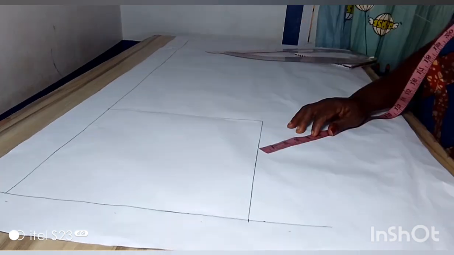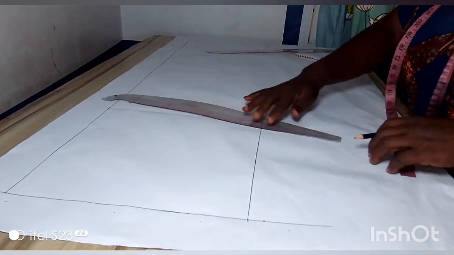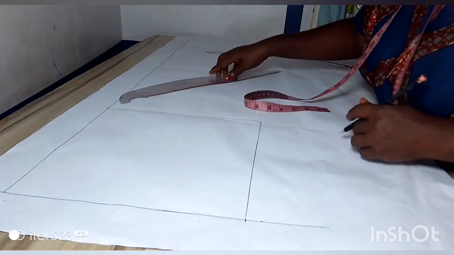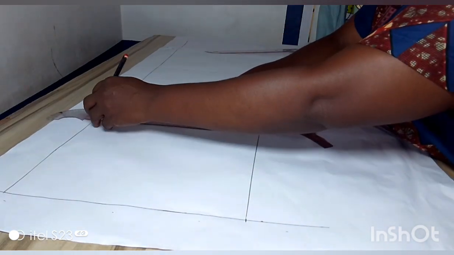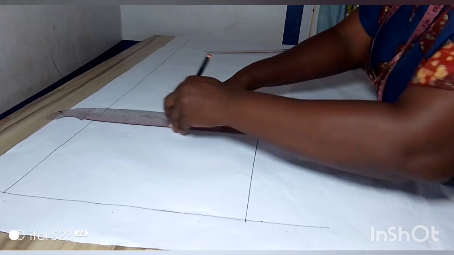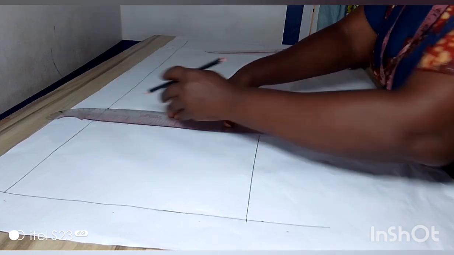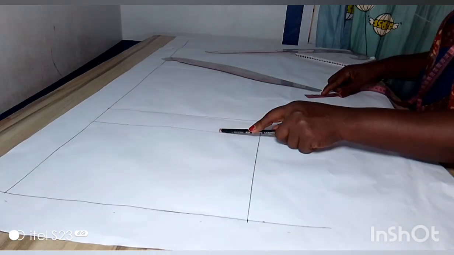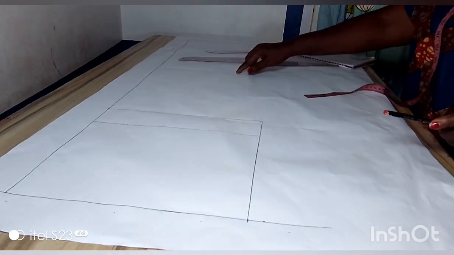After marking, I'm going to draw a straight line. Just mark from your waist to your hip line. I'm going to mark, that's it. So this is our hip line now. This is our waistline, hip line, our thigh line, our knee line, and our ankle.